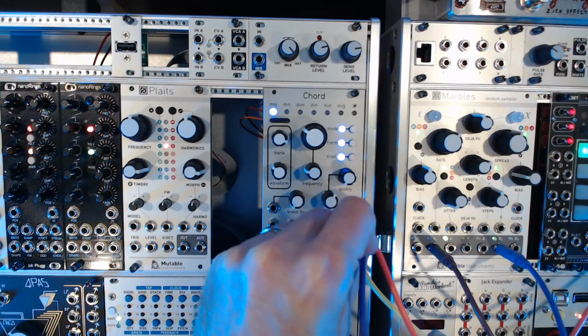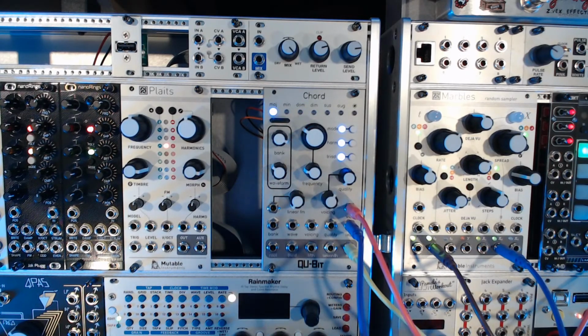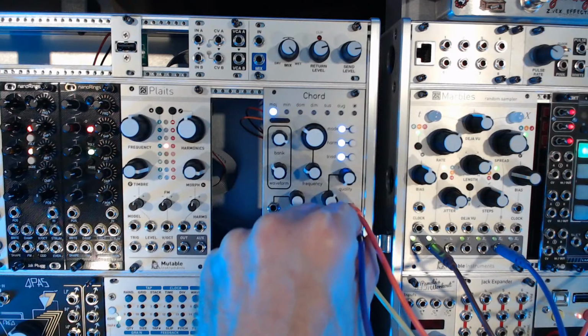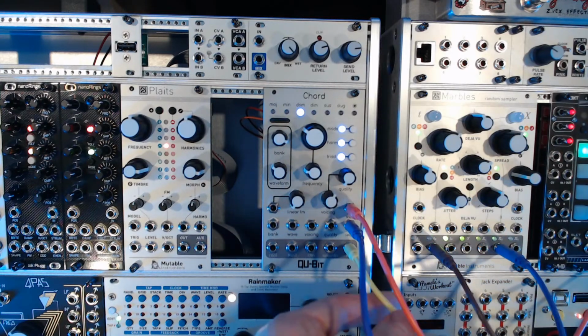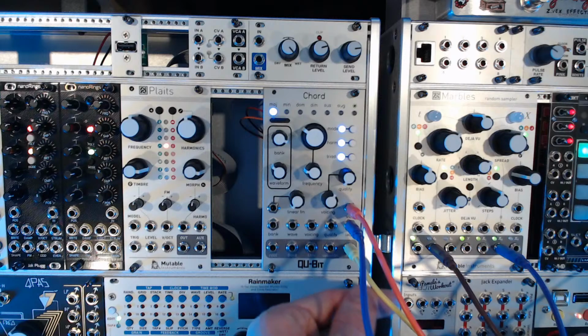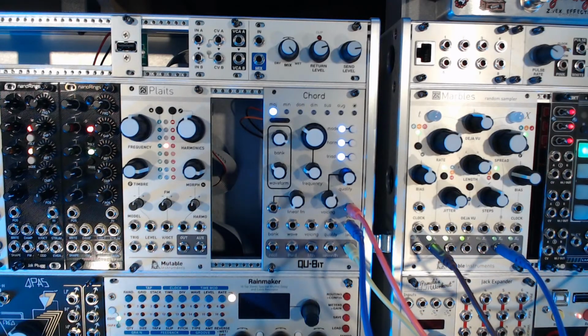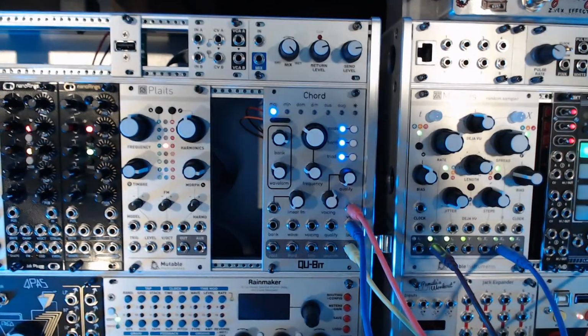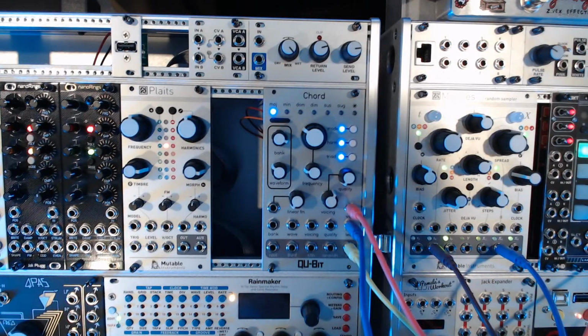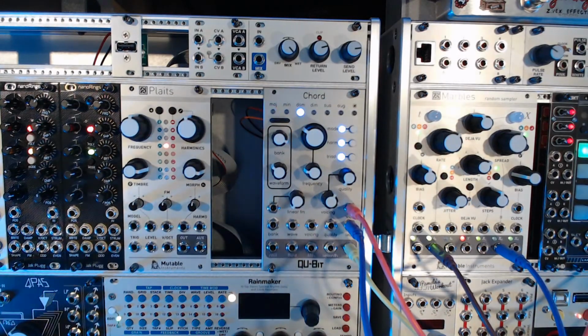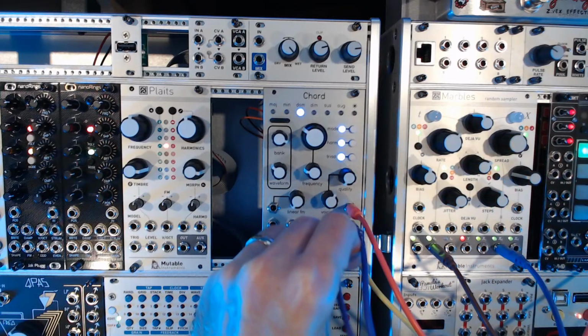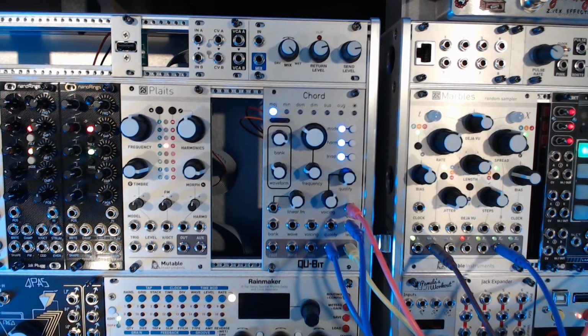Let's see what we get here. I think I've done something wrong here. Let's see, what have I got going on? Oh, you know what? Of course, it's going to come out on a separate output. It's going to come out on that 7th output. So, just plug this into a mixer quick.